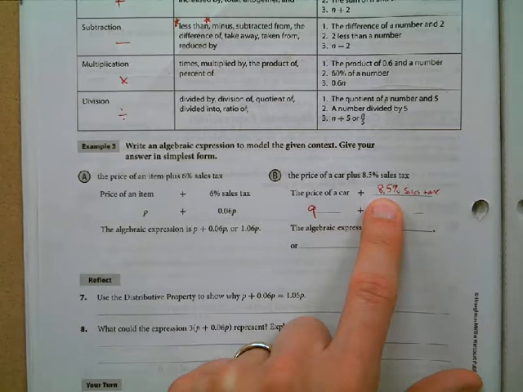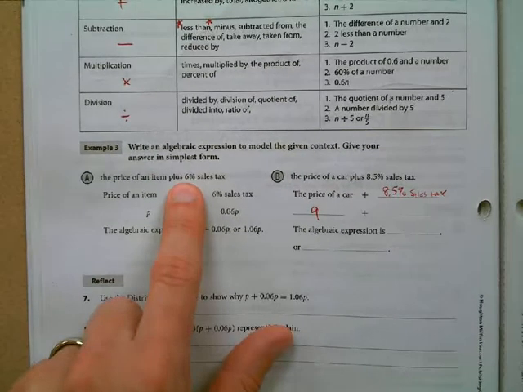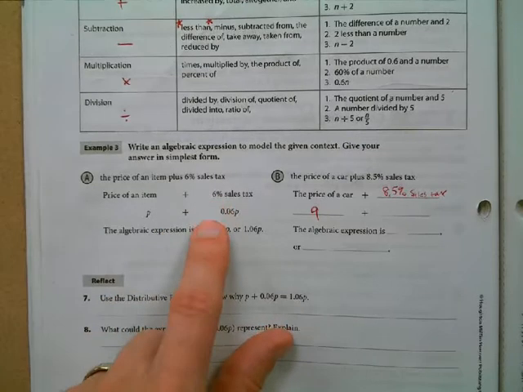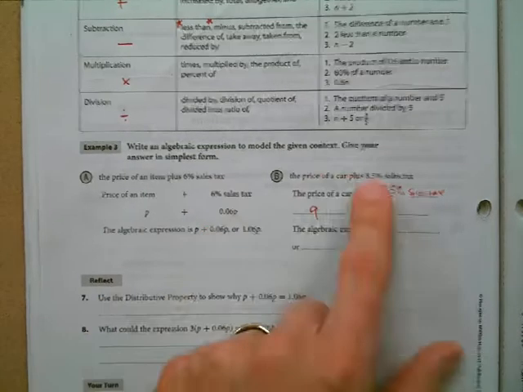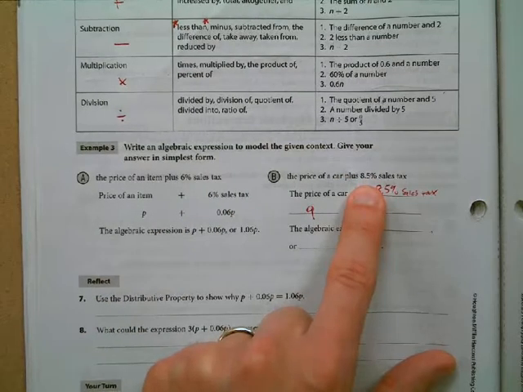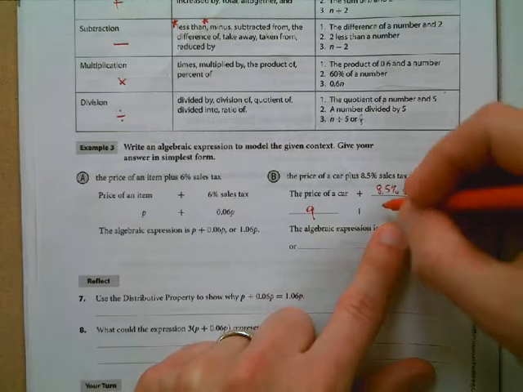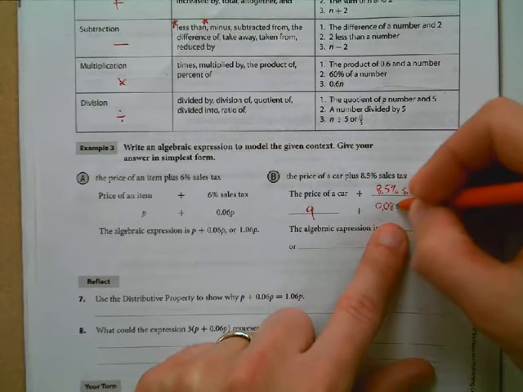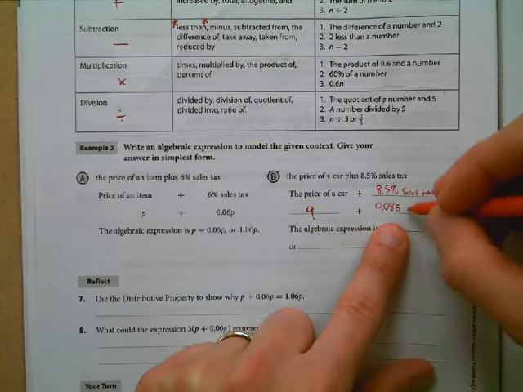Okay, and that's Q there. So the algebraic expression is Q plus 0.085Q, or 1.085Q. Does anyone understand where the 1 came from? There's a 1 in front of the Q here, or a 1 right here. So 1Q plus 0.085Q is 1.085Q. Just combine like terms.